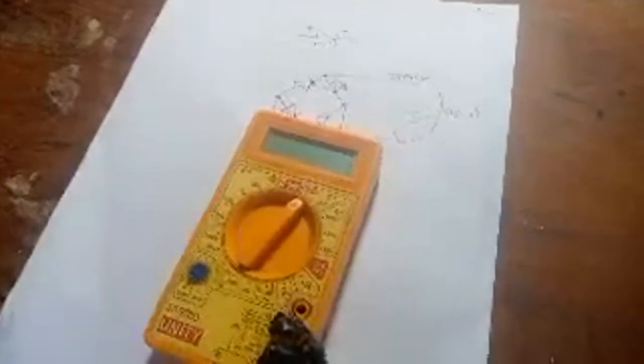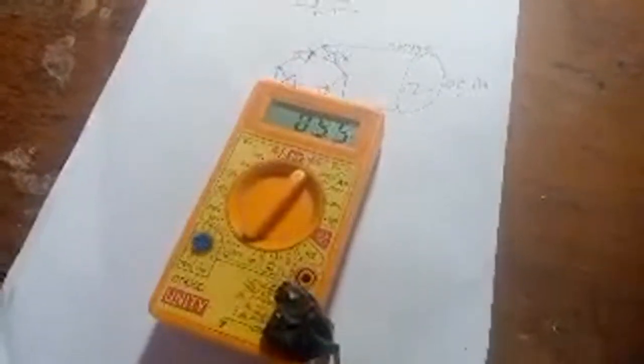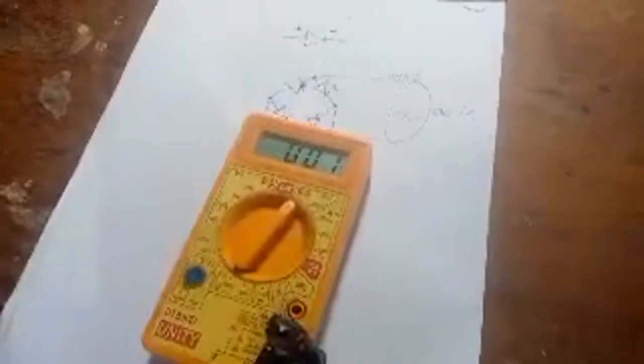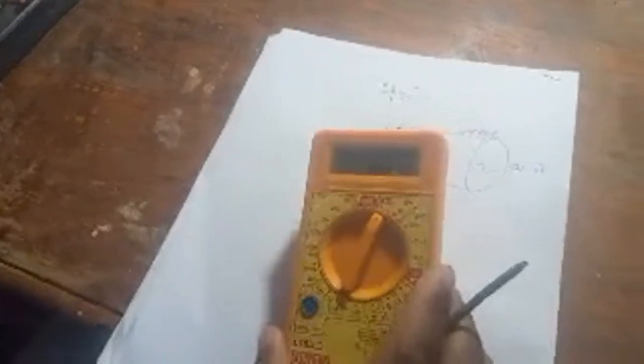So for me to measure the current, I'm over here. Just want to know the current. So it's at 2.